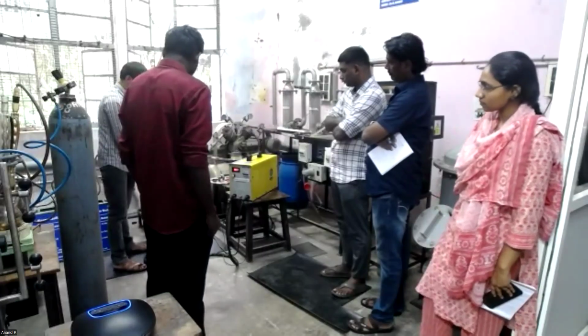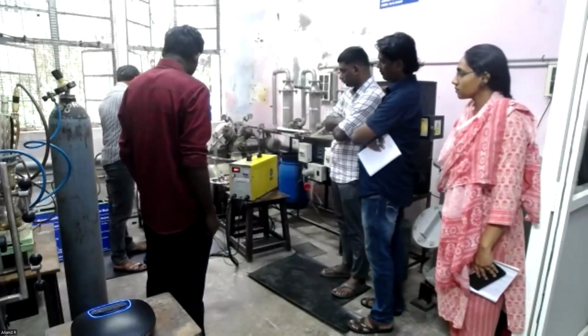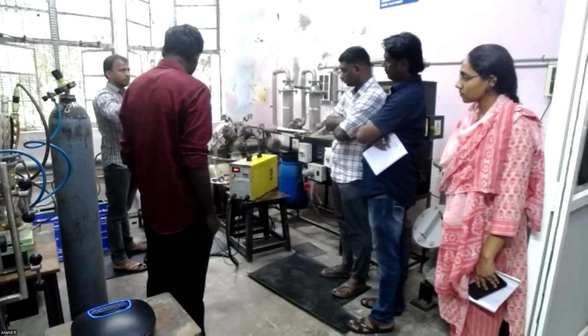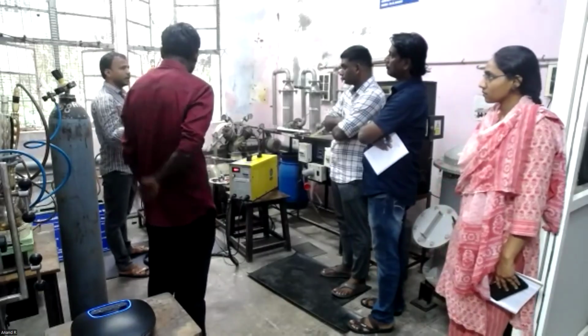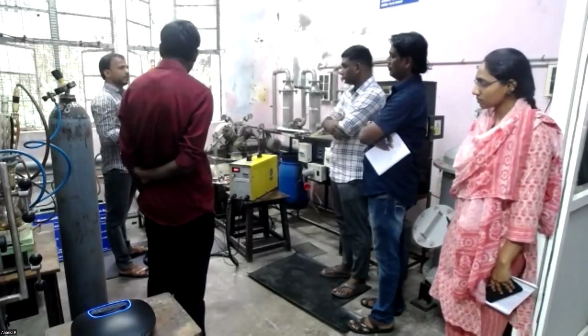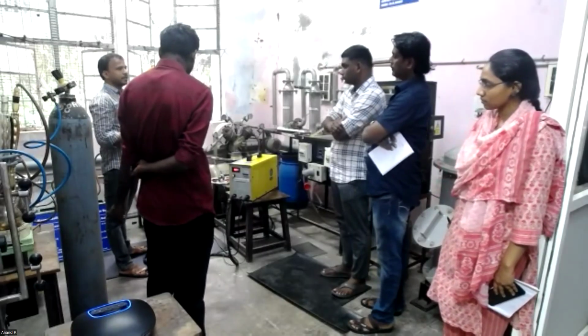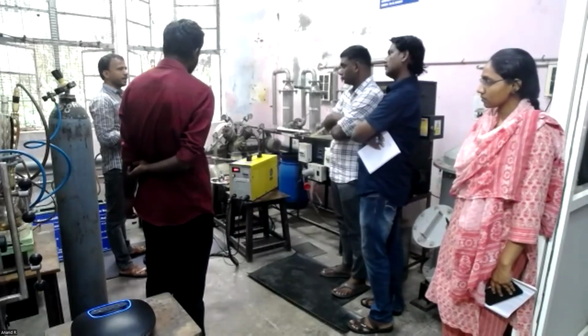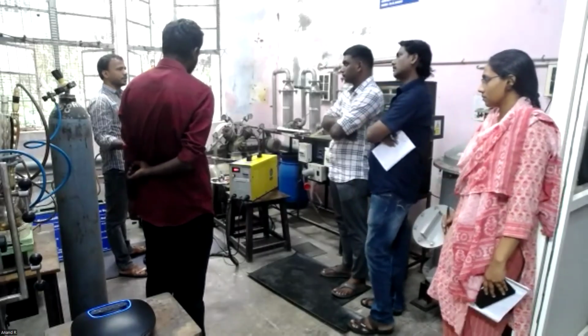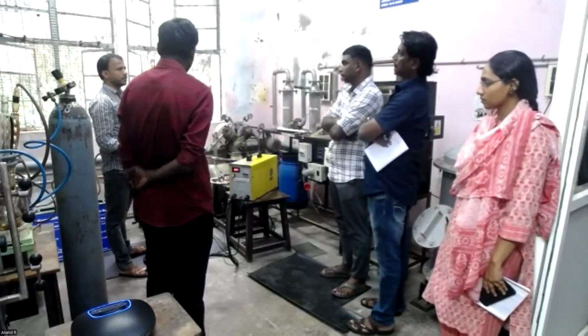Along with this, here you can see the tube. From here to inside, I am circulating compressed air. Maybe compressed air, maybe nitrogen, maybe oxygen also we can supply. If oxygen is supplied, then oxy-combustion will happen, and there is no nitrogen emission.